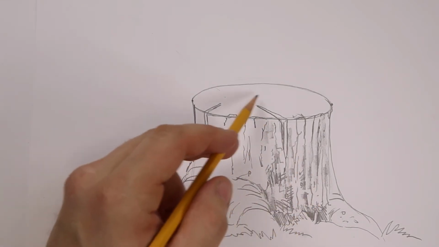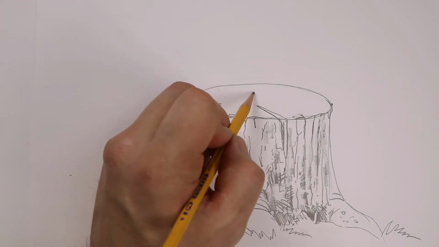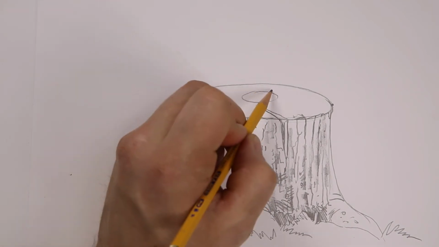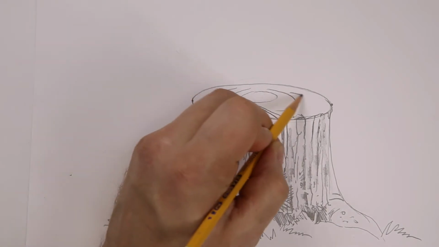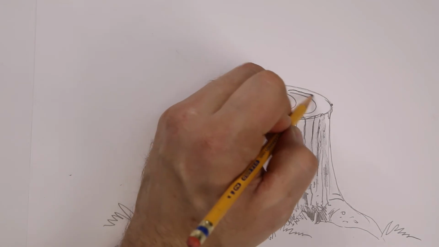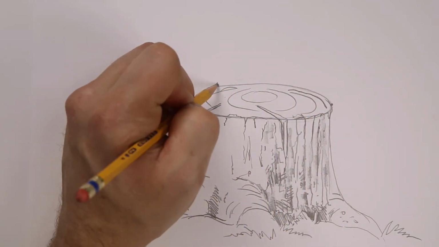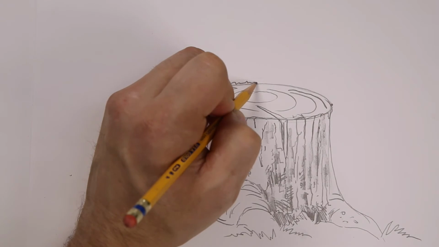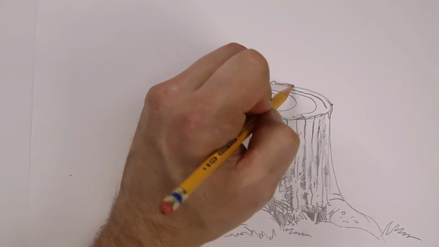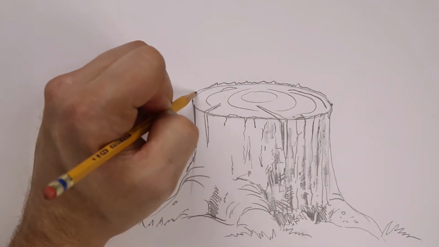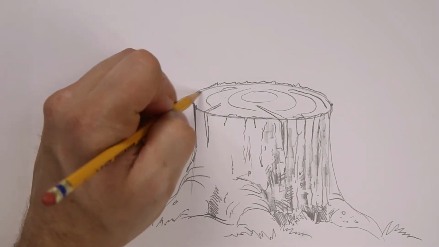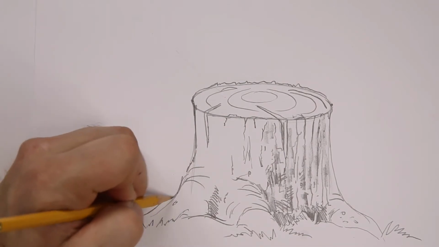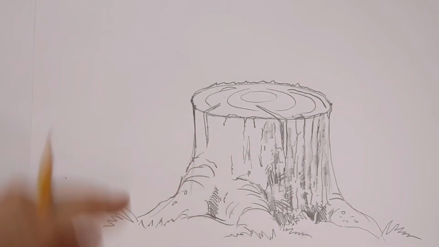Now the top part of the tree stump, we want to bring in a few of those growth rings. Very like oval shapes, couple oval shapes. Just like that. And again, the outside has bark, so we want to add some varying lines. Add some of those various lines on the outside. So there we have a tree stump so far.